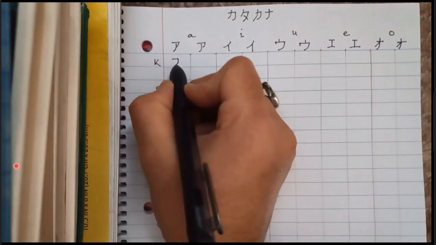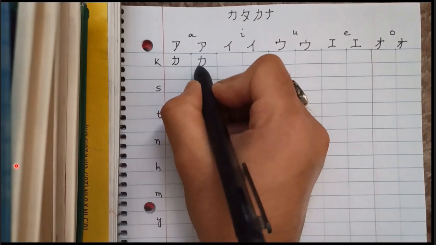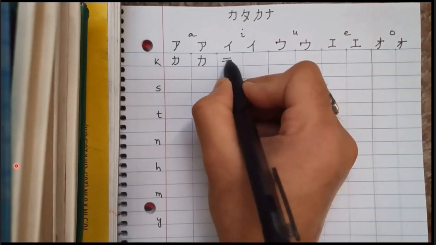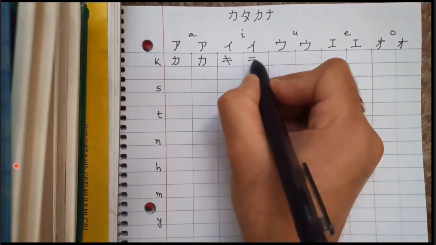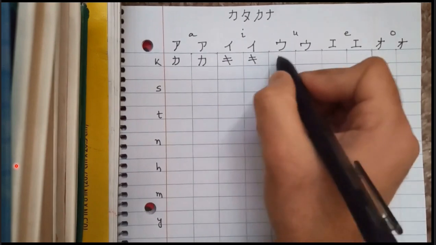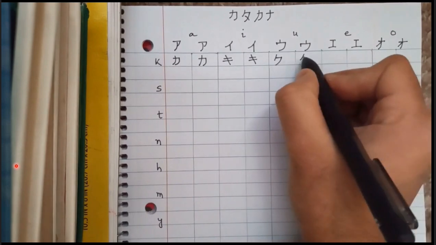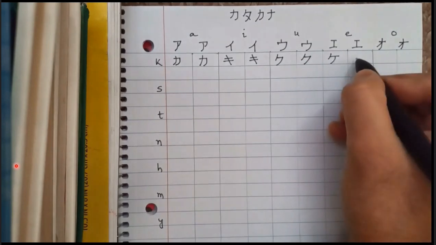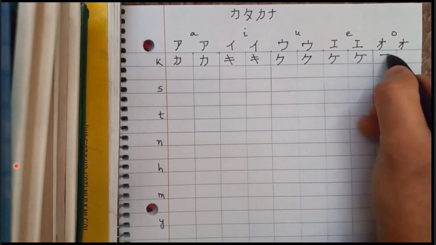Then I will start writing the consonant sounds. So this is ka, then ki, ku, ke, and ko.